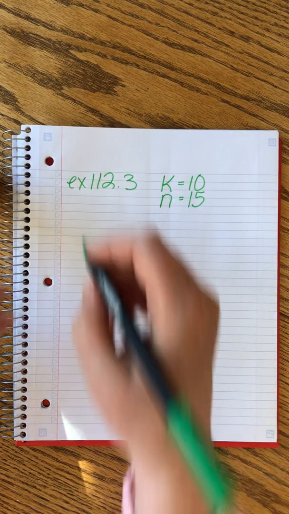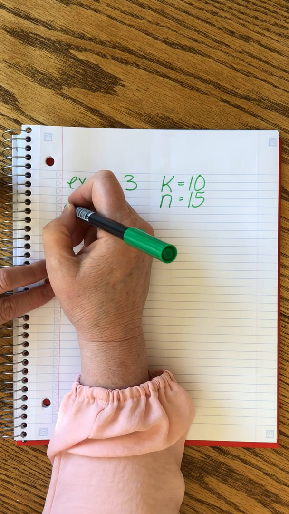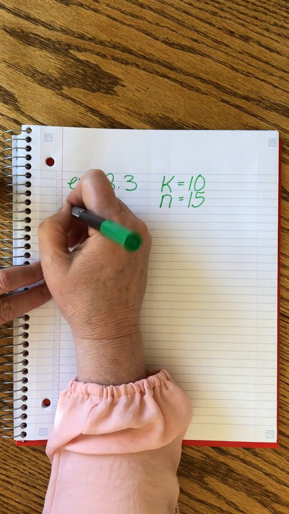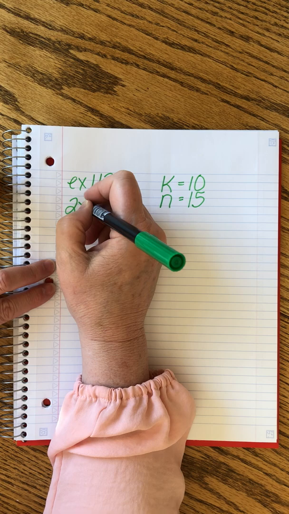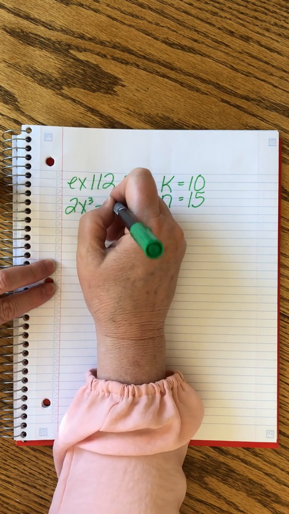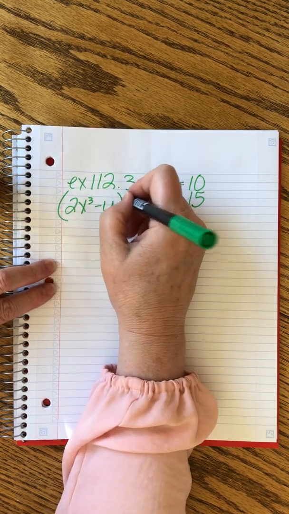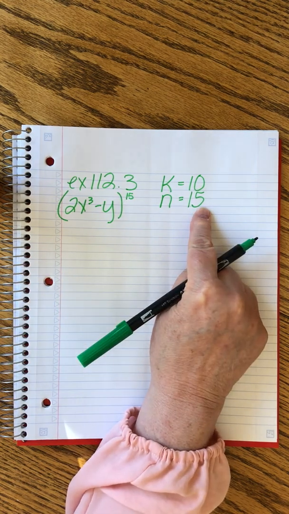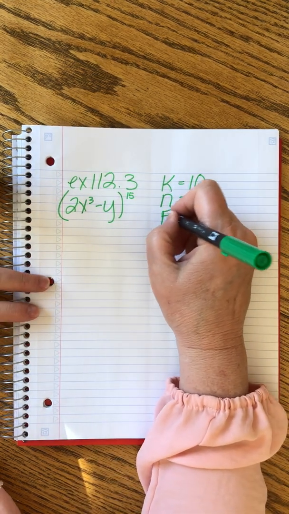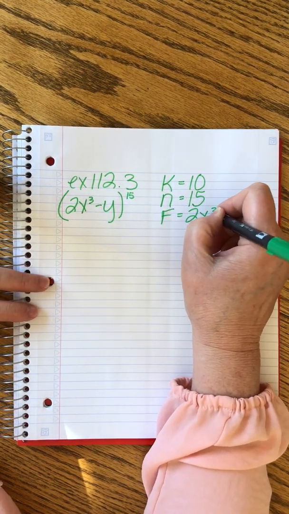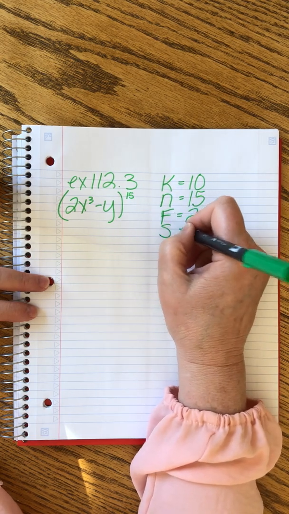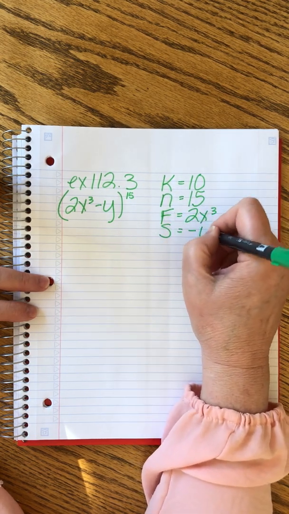John wants us to find the 10th term, and he writes this as the term 2x to the third minus y, all to the 15th. That's our binomial. It's got the 15 up here. I've already copied that over. So we can see that our value for f is going to be 2x to the third, and our value for s, first and second, is minus y.